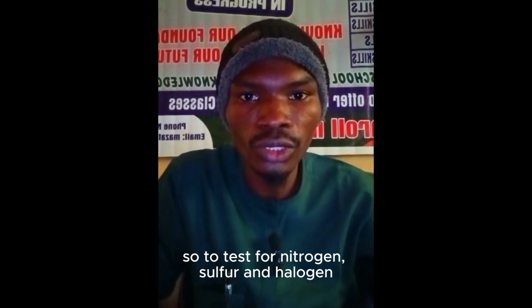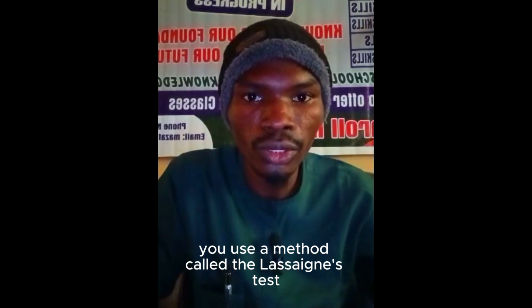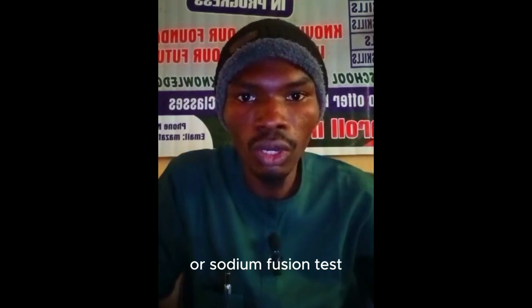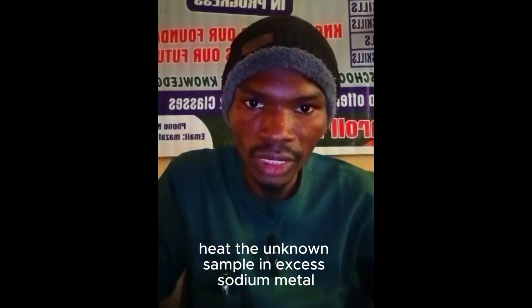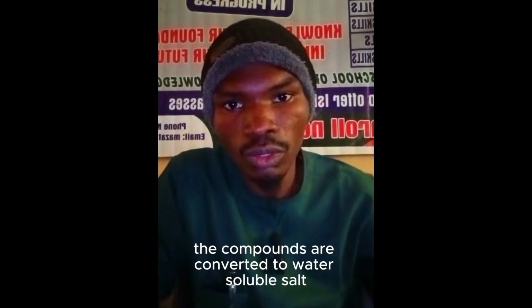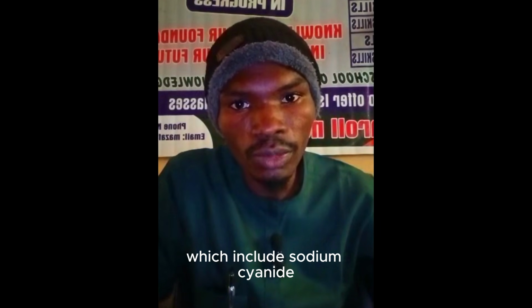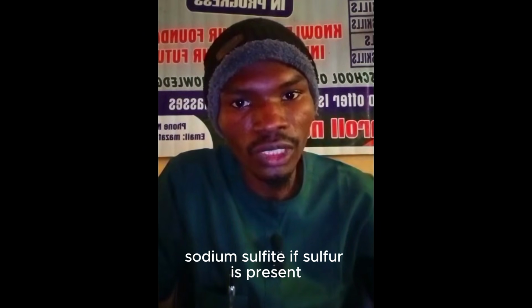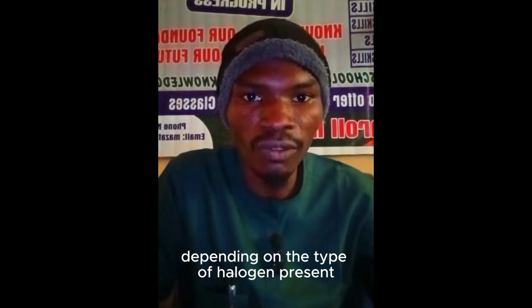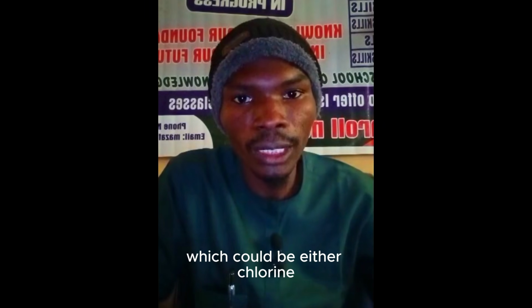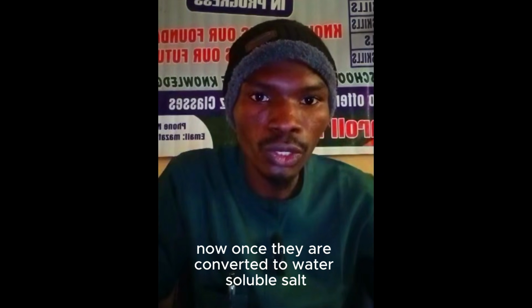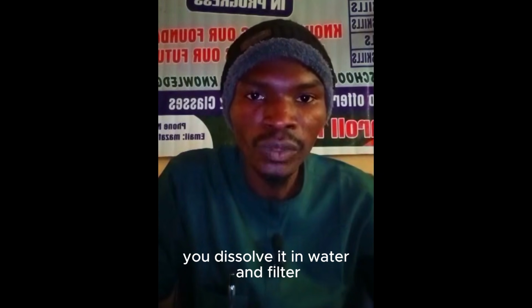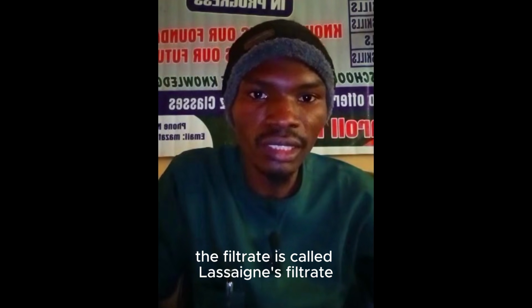So to test for nitrogen, sulfur, and halogen, you use a method called the Lassaigne test or sodium fusion test. Now, in the Lassaigne test, heat the unknown sample in excess sodium metal. The compounds are converted to water-soluble salts, which include sodium cyanide, sodium sulfide if sulfur is present, and sodium halide, depending on the type of halogen present, which could be either chlorine, bromine, or iodine. Once they are converted to water-soluble salts, you dissolve them in water and filter. The filtrate is called Lassaigne filtrate.